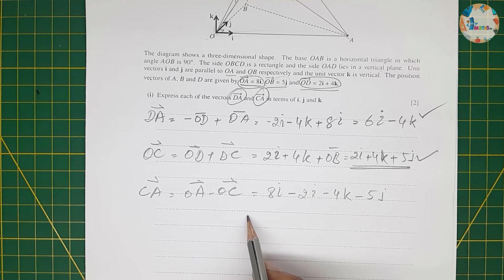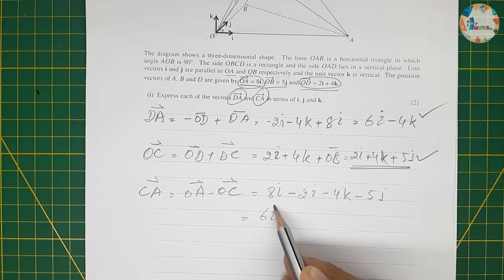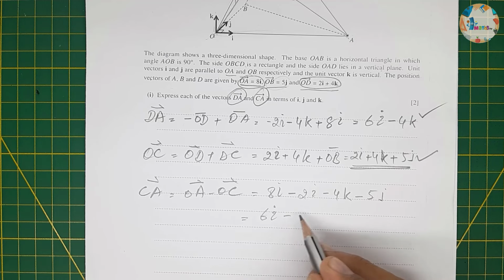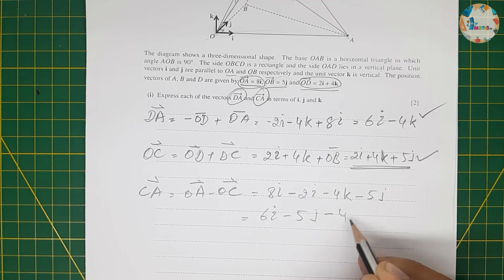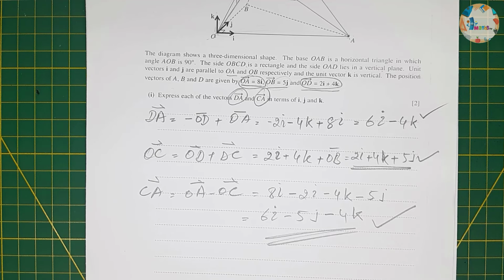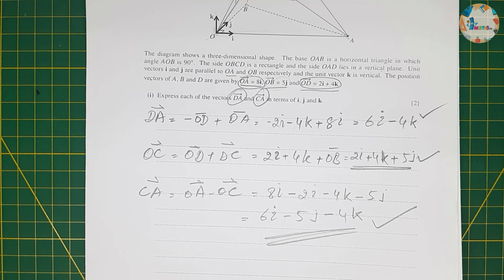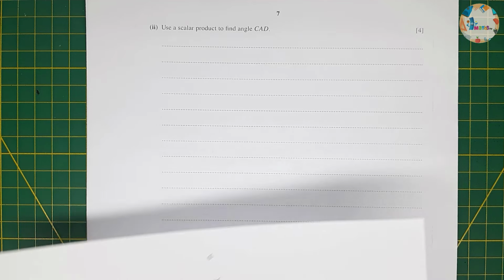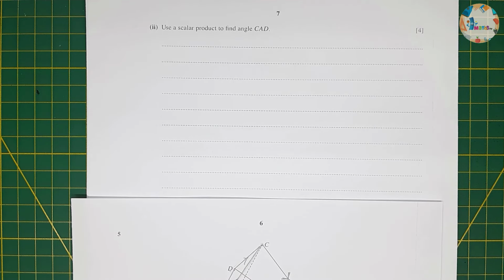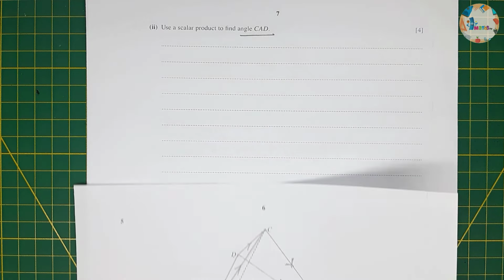So we can add the like terms. 8i minus 2i will be 6i, so 6i minus 5j and minus 4k. This will be the required vector which we have found for CA. Hopefully you got this. Now the second part, they are saying use a scalar product to find angle CAD. So angle CAD is required.